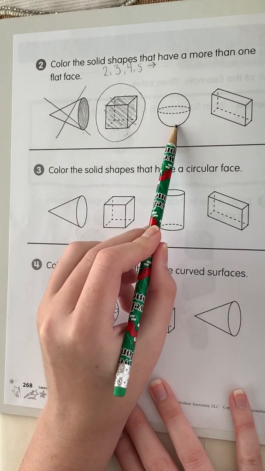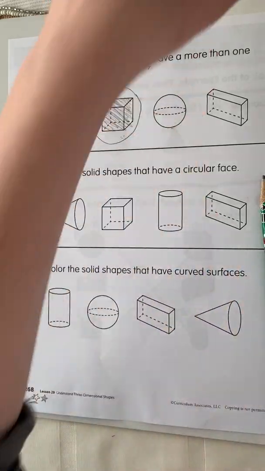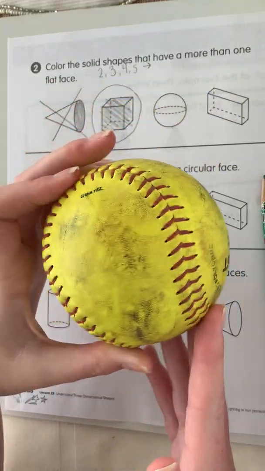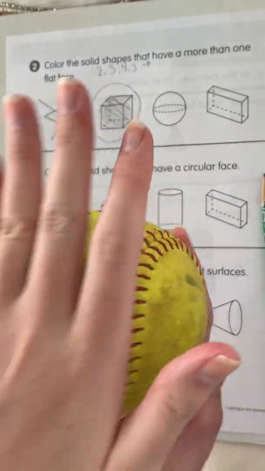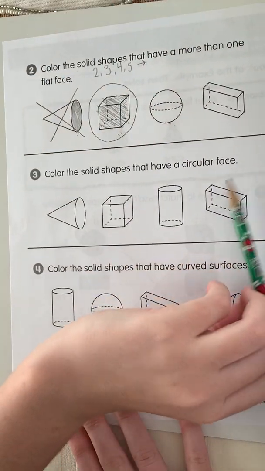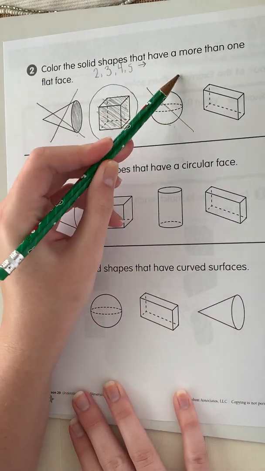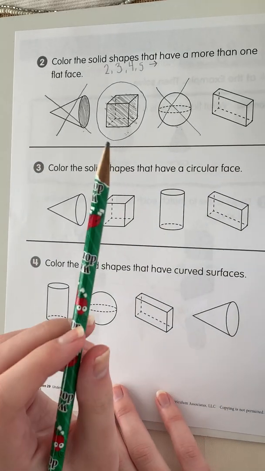Now, if we're looking at this shape, which is a sphere, and my example here is a ball or a softball, I don't have any flat faces here because the ball is round. So I'm going to X this shape out because it does not have more than one flat face.